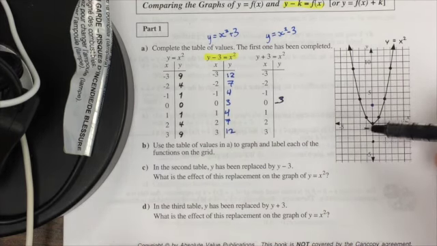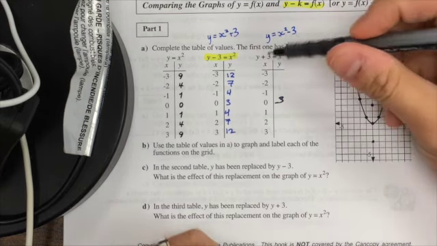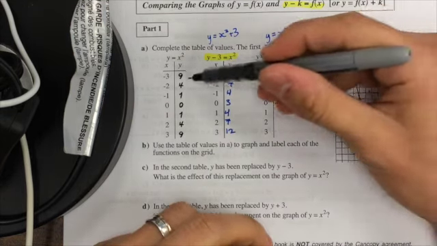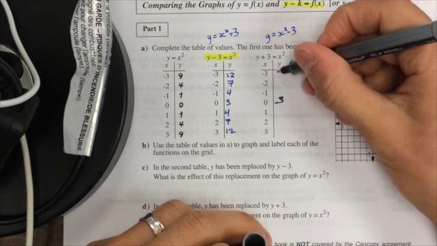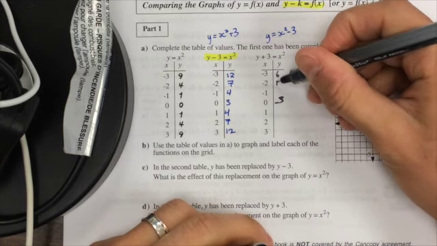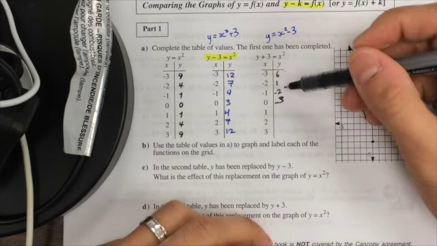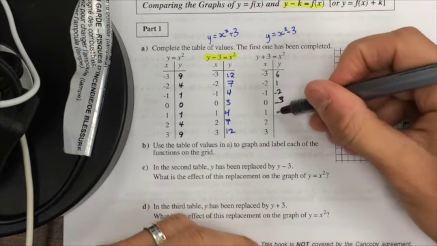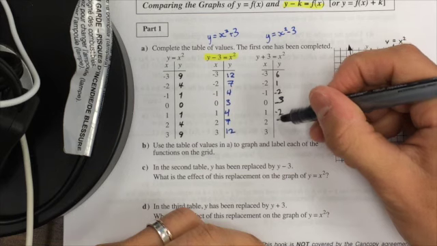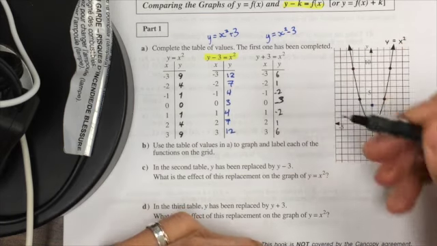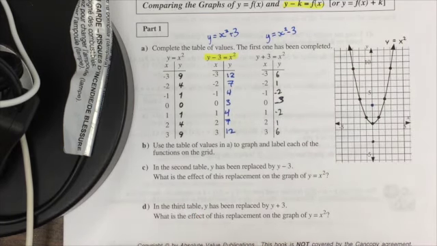And every other value of y, instead of being 3 higher, is going to decrease by 3 and be 3 lower. So that will be at 6. This will be at 1. When it was at 1, it'll now be at negative 2. And this will be at negative 2. 4 will be at 1. And 3 will be at 6.